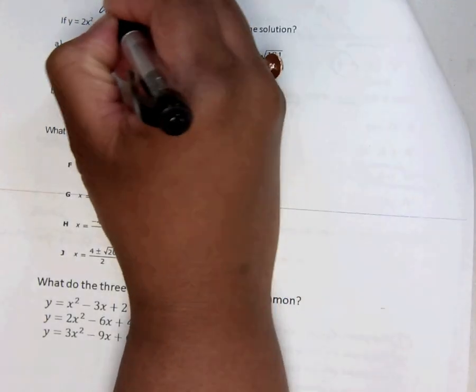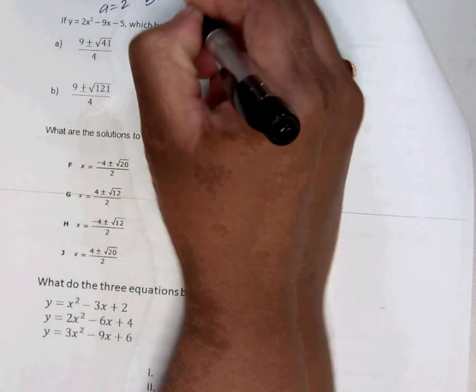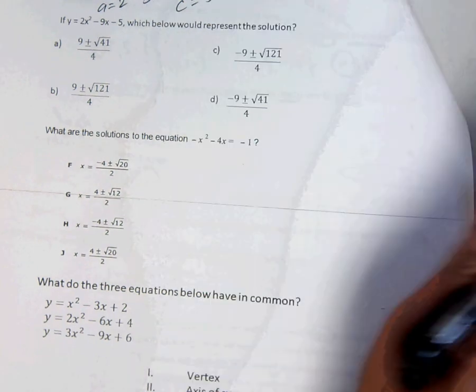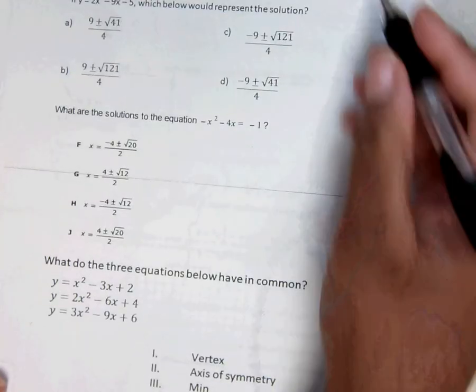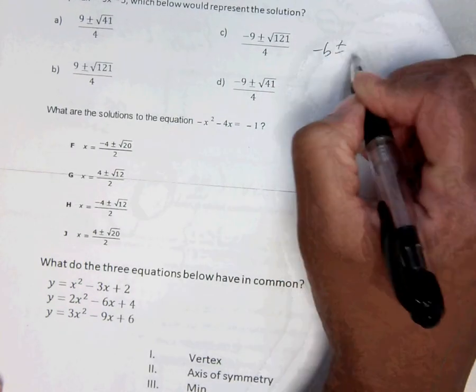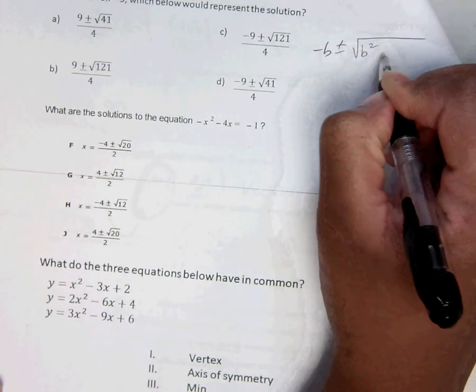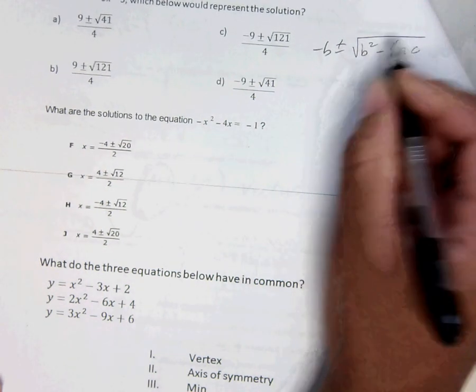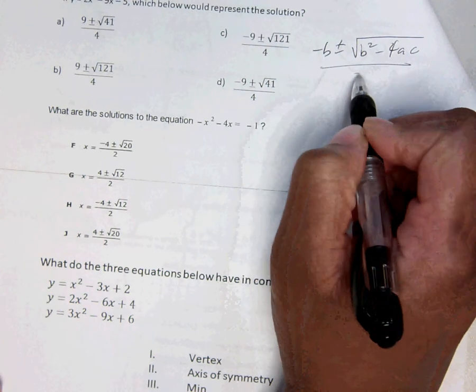So A is 2, B is -9, C is -5, and we do our x equals -b plus or minus the square root of b squared minus 4 times a times c all over 2 times a.